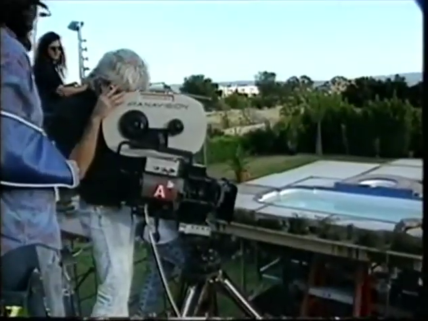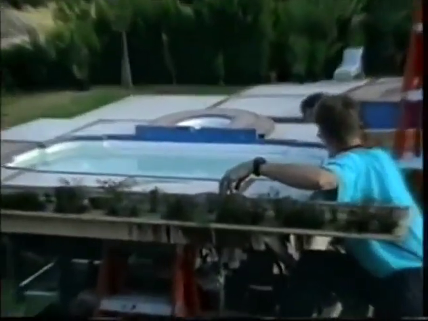This 3-minute scene will take 2 days to shoot. For each shot, including several on the opposite side of the real pool, the platform with the miniature pool must be moved and realigned with the background.